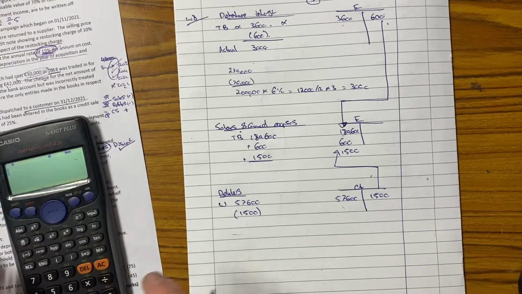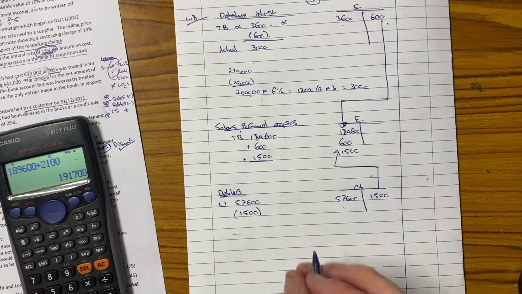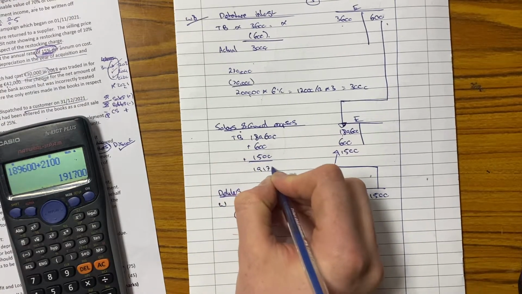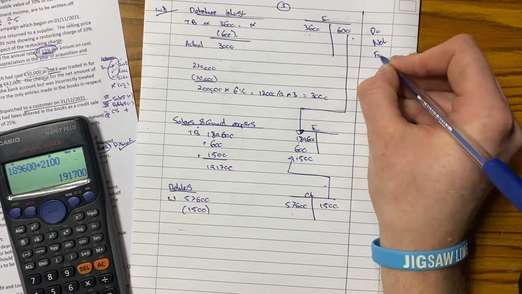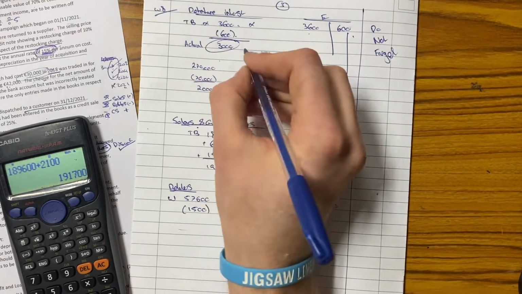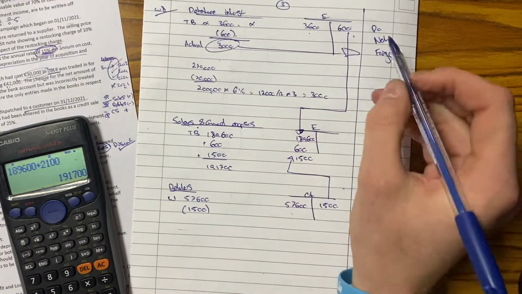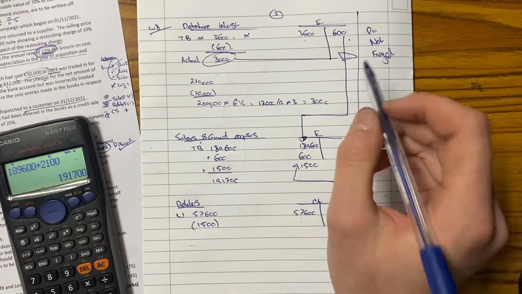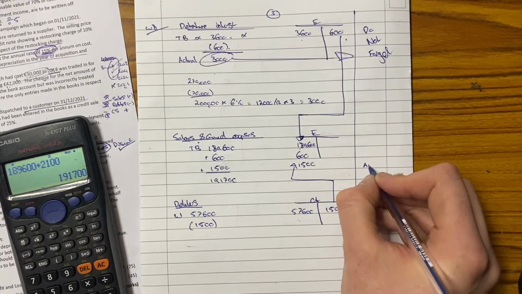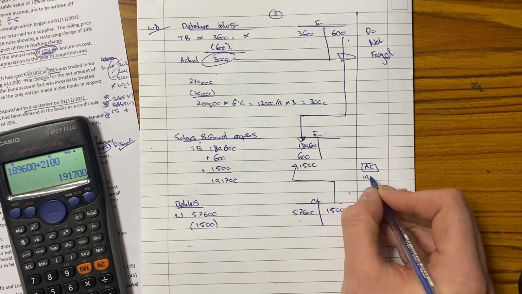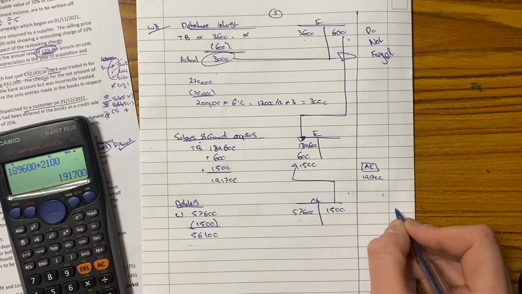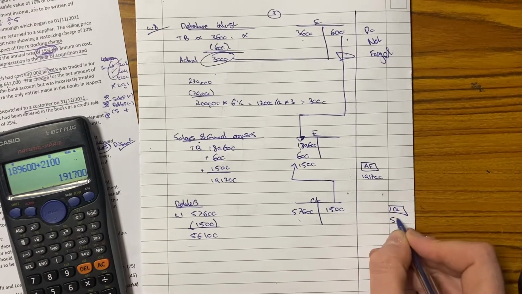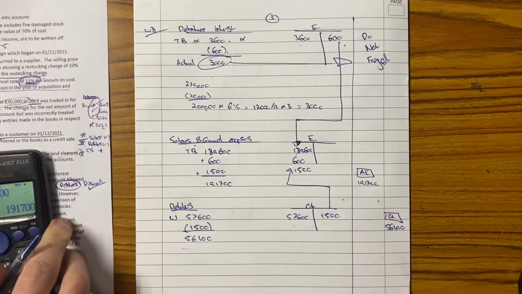Let me just double check that there now. 189,600 plus 200 equals 191,700. Again, I'm going to write up here, do not forget, that figure does not go into the accounts directly, but it does affect how much I have left to pay for my debenture interest. This figure is going to be an administration expense, okay, 191,700, and this figure is going to be a current asset, 56,100 euros, CA, okay, job done. And that's my suspense working done.